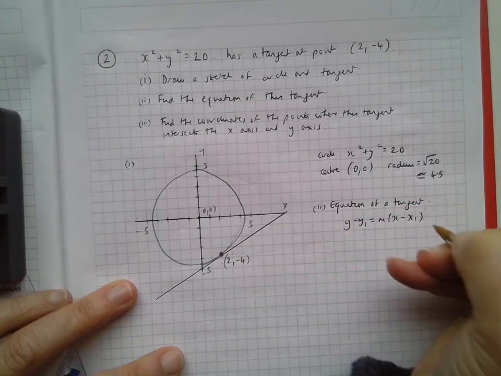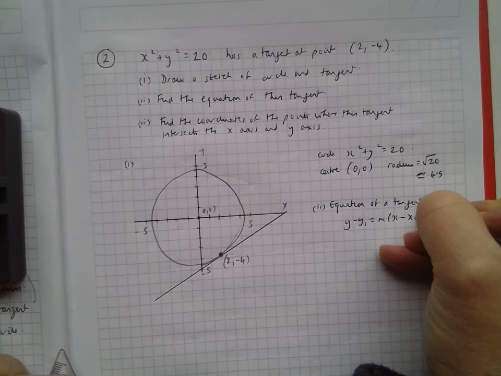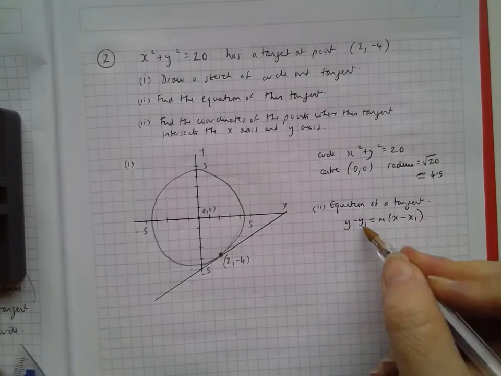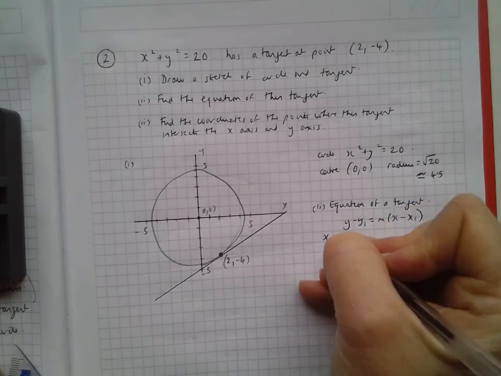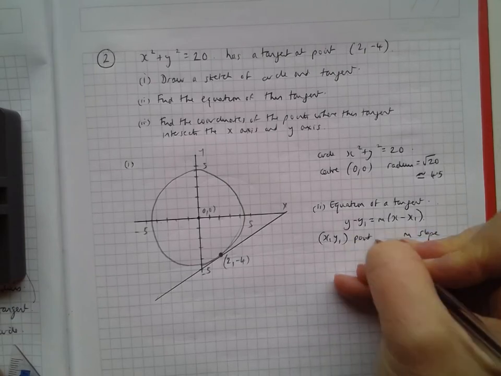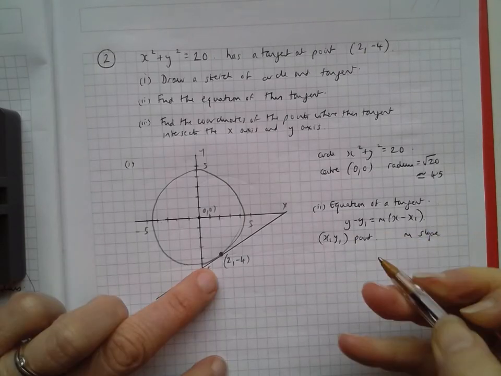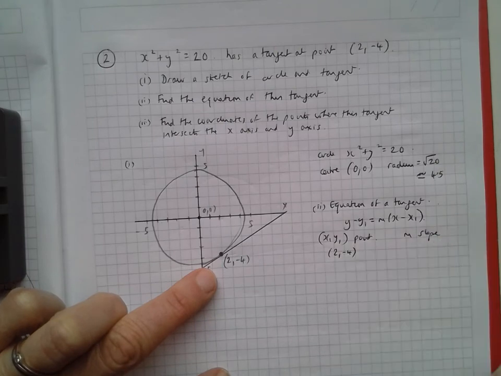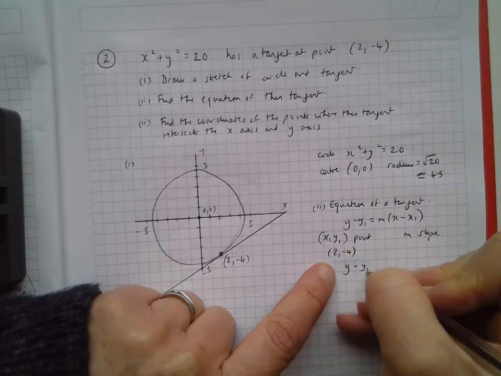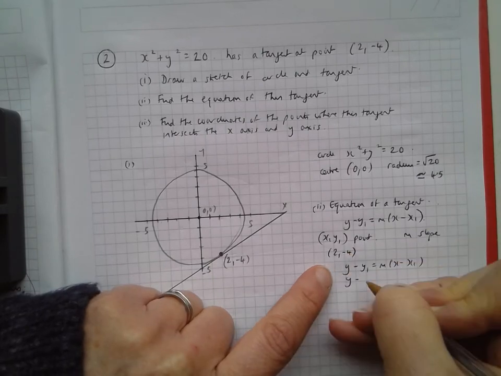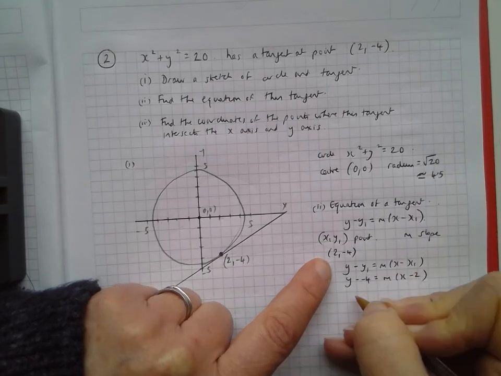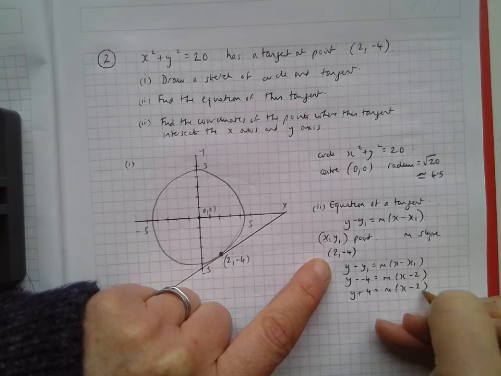And what we've got here is we've got to remember that we need x1, y1, and we need our m, which is the slope, and this is the point. Now, the point on this tangent, they've told us, is 2, minus 4. So already I have my x1, y1. So y minus y1 is equal to m by x minus x1. Y minus minus 4 is equal to m by x minus 2. Y plus 4 is equal to m by x minus 2. Okay, so I've started off really well. I've subbed in my point x1, y1.